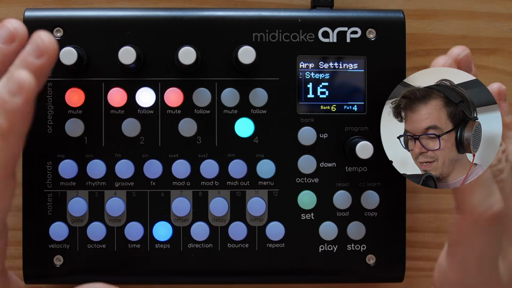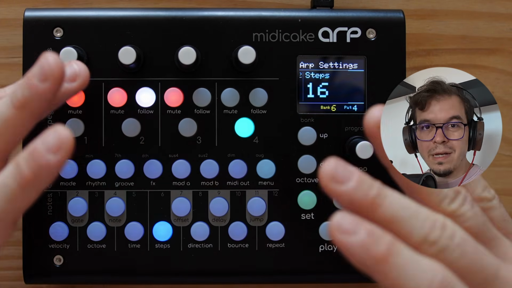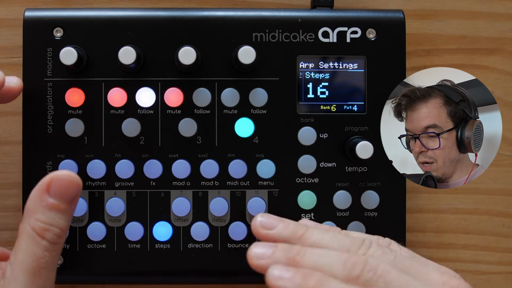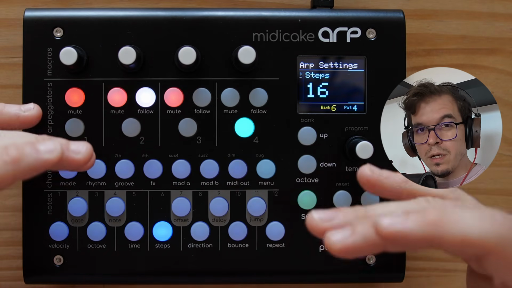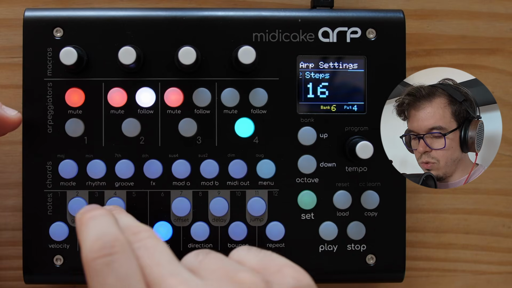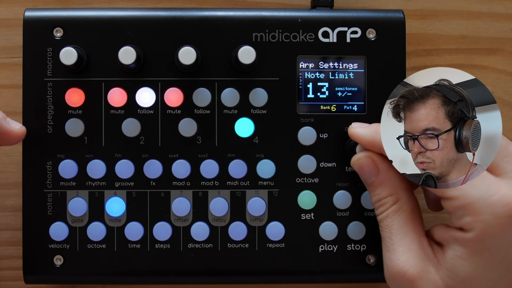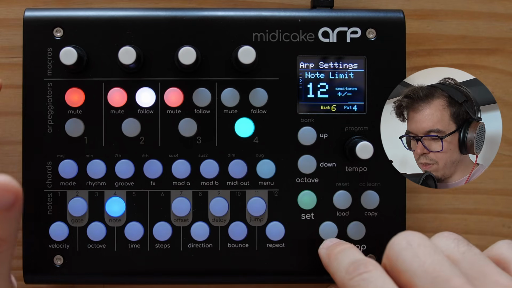I really love the scale, but as you can hear, it's an ARP up kind of sequence. We're going to change that with the bounce, but before that, it's going up way too high. I want to limit the number of steps. So for that, let's go to notes in here. Let's go to note limit. Let's set it to 12 semitones. So only 1 octave. Now we have this.